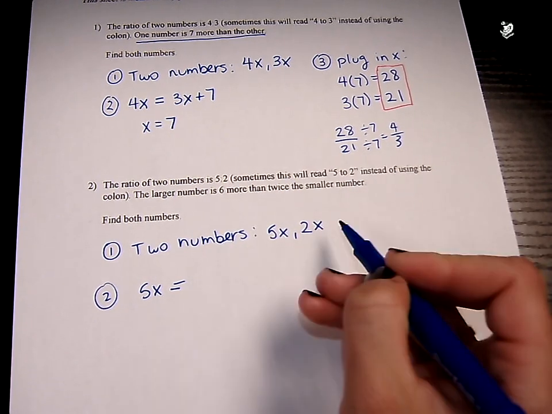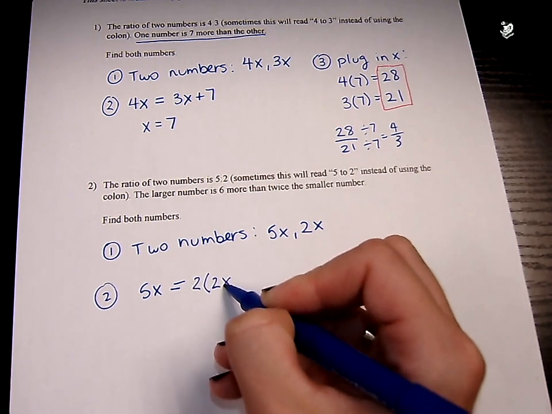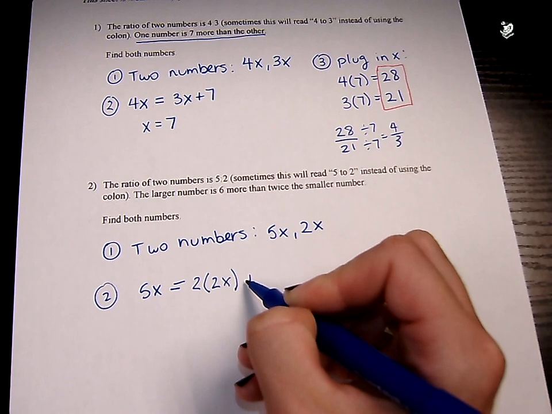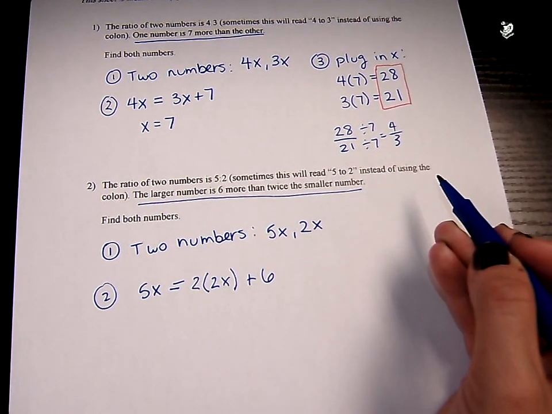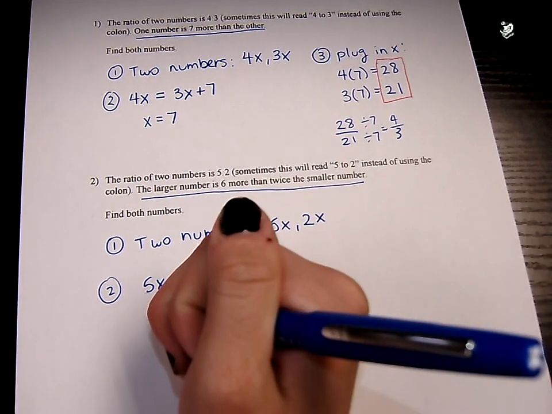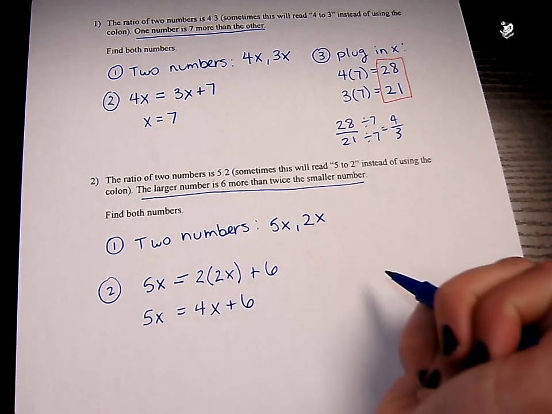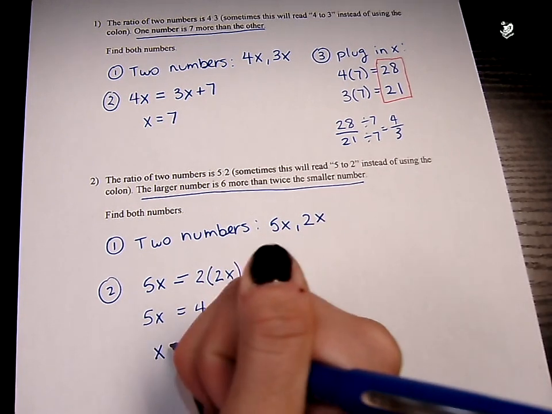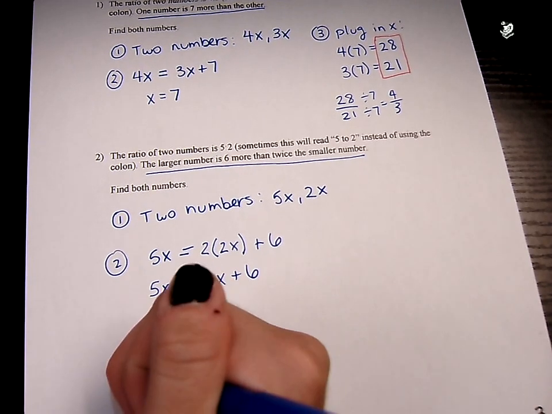Twice the smaller number means to multiply by 2. So 2 times my smaller number, and then 6 more than that. That's going to be my equation from this sentence right here. Now I'm just going to solve. So I'm going to multiply to get 4x plus 6, subtract the 4x, and I get x equals 6. Now remember, that's not my answer. I have to plug back in.